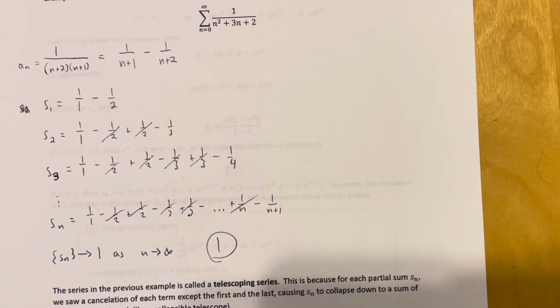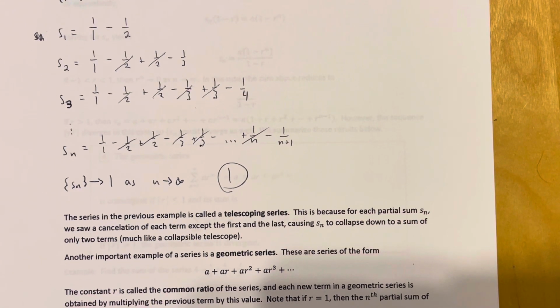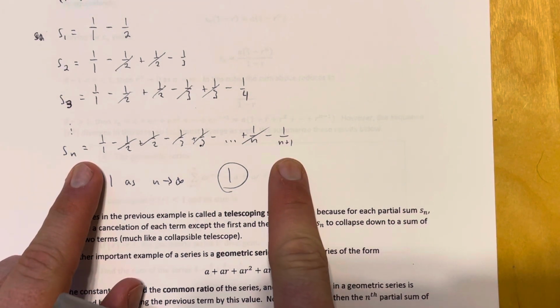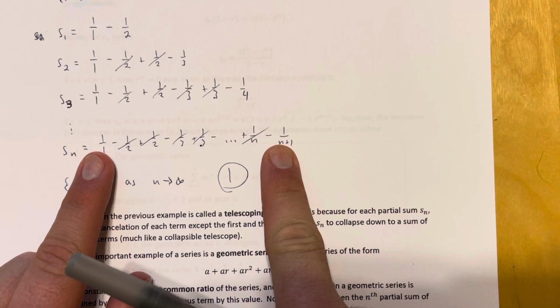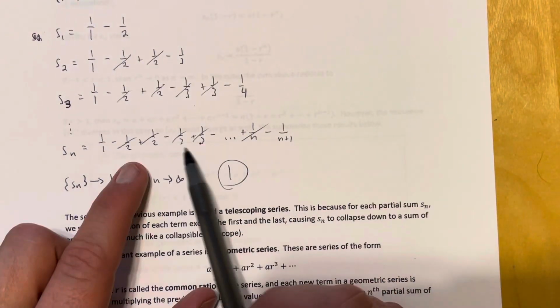Okay, this type of series has a name. We call these telescoping series. And the reason for that is if you can imagine like one of those old collapsible telescopes that you see in like pirate movies, they may start out fully elongated like this, but then you can squish them down into this little compact thing.